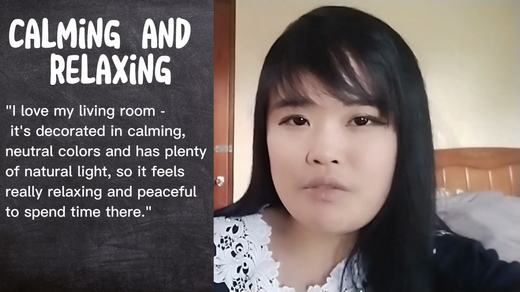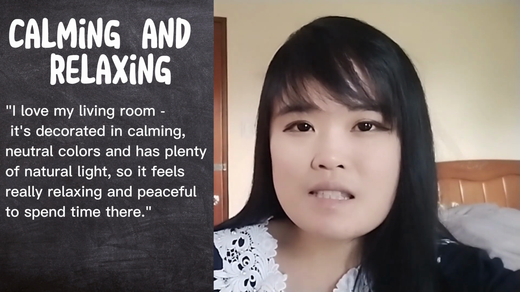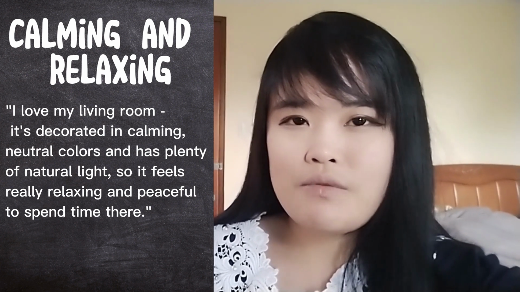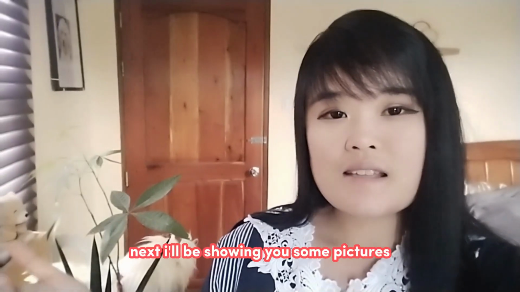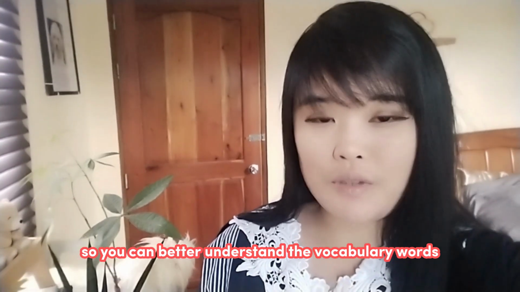I love my living room. It's decorated in calming, neutral colors and has plenty of natural light, so it feels really relaxing and peaceful to spend time there. Next, I'll be showing you some pictures so you can better understand the vocabulary words.